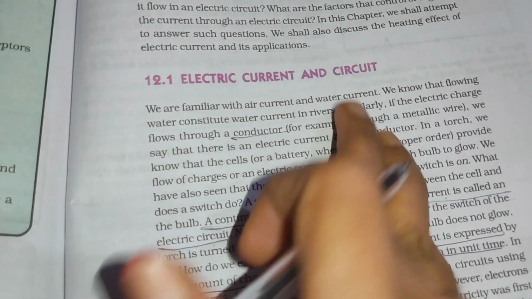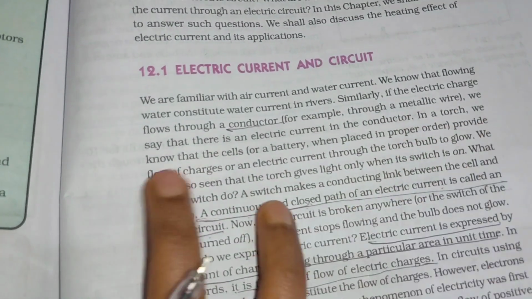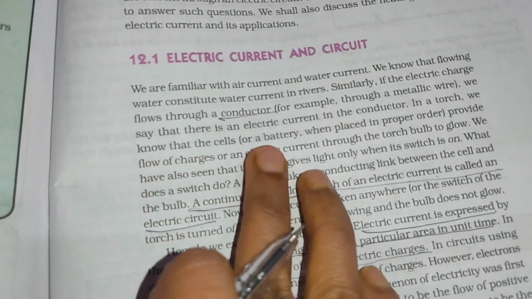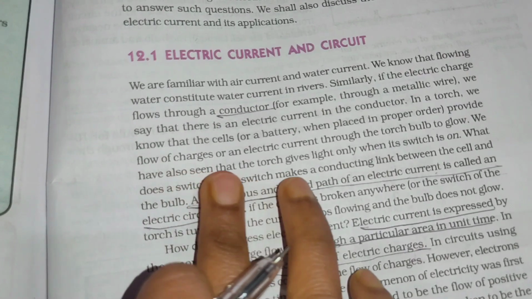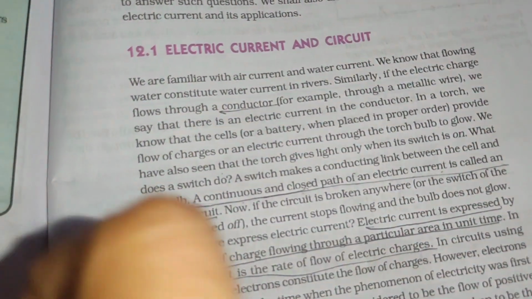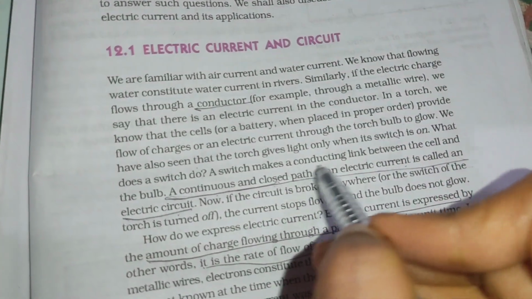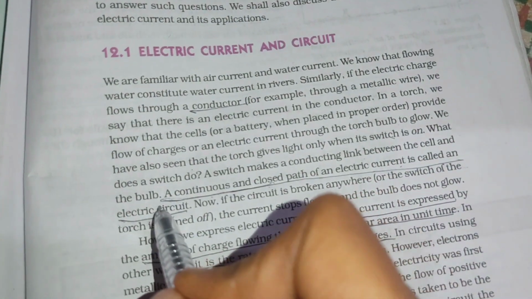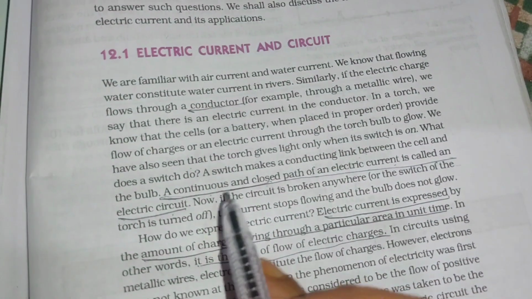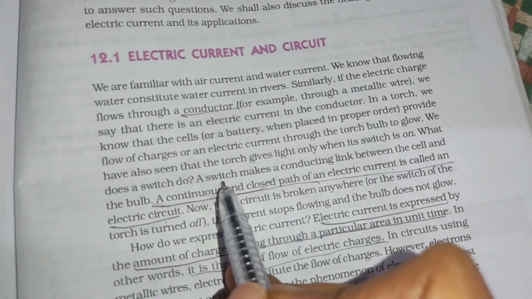We know that current flows through a conductor, for example, a metallic wire. In a torch also, we know that cells will be there. They provide a flow of charges, or an electric current, through the torch to glow. We see a torch gives light only when it is switched on. A switch makes a conducting link between the cell and the bulb. When the switch is off, the current will not flow. Switching on makes the electric circuit a closed path.